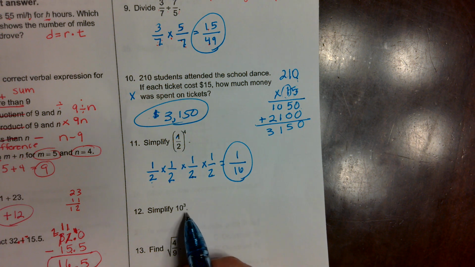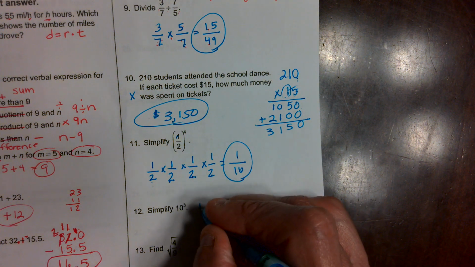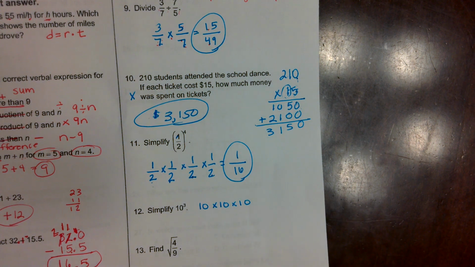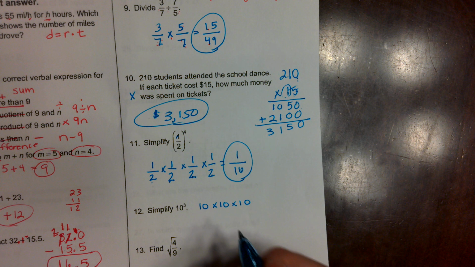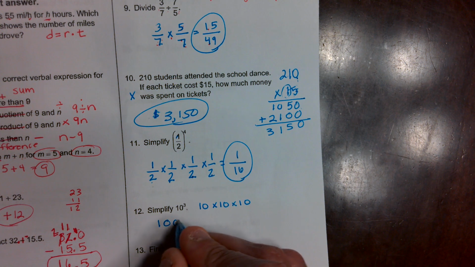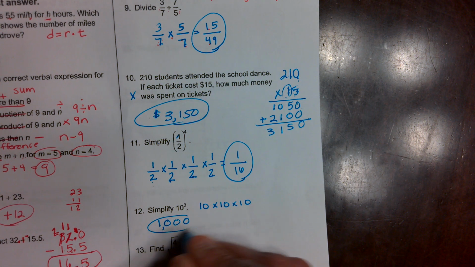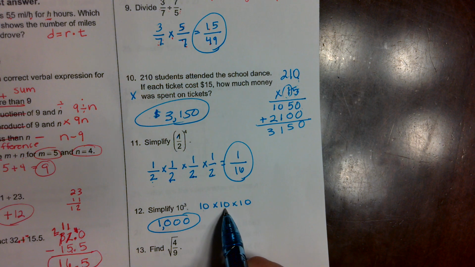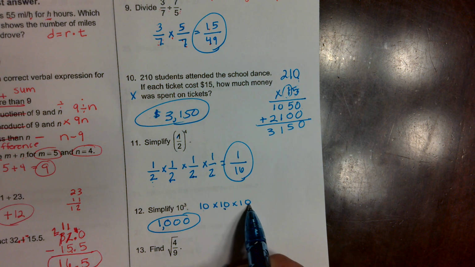10 to the 3rd. Yes, that is 10 times 10 times 10, 3 times. But there's also a little trick. How many zeros are there in 10 to the 3rd? 3. So the answer is 1,000. But if you forgot that little trick, you can do 10 times 10 is 100. And then 100 times 10 is 1,000.